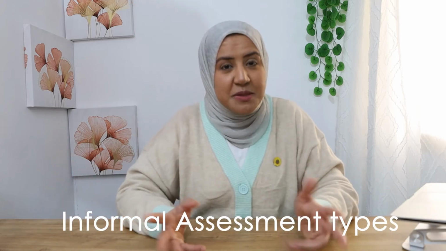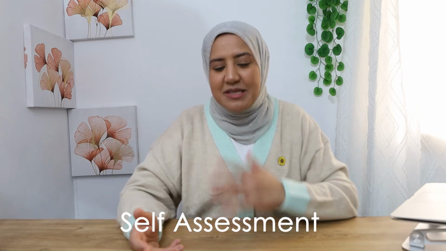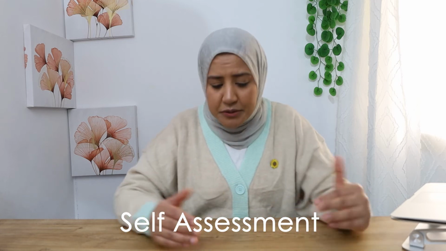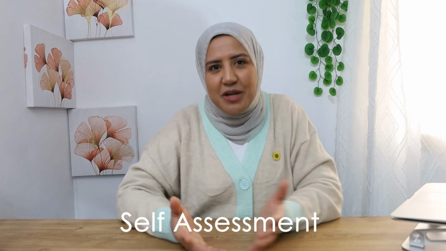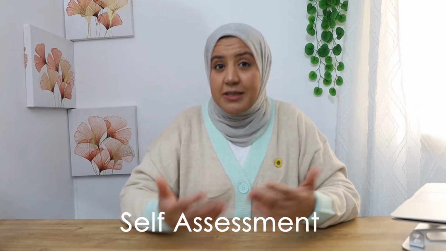Well, last but not least, informal assessment types. Since informal assessment can be carried out by students too, there are 2 main types of informal assessment: self-assessment and peer assessment. In self-assessment, students can assess themselves in a specific area you decide through a particular form you create. For example, students are going to assess themselves in writing an essay.